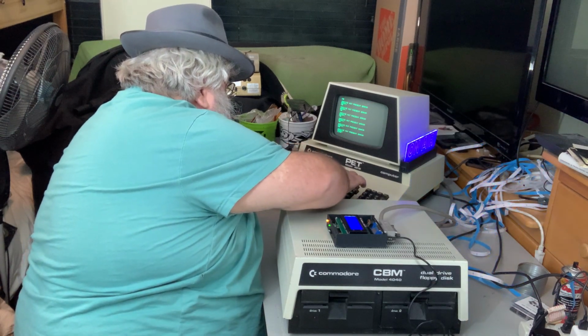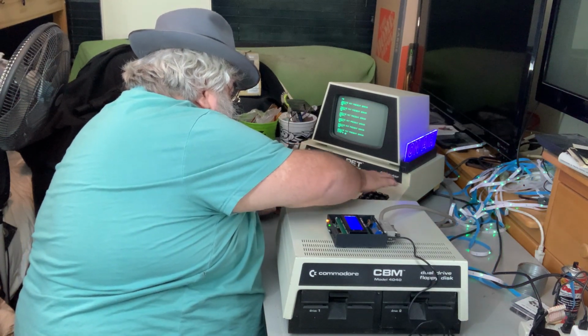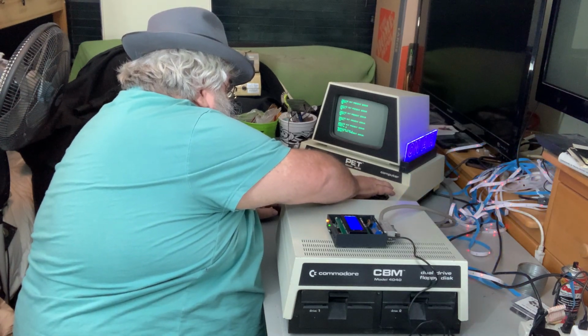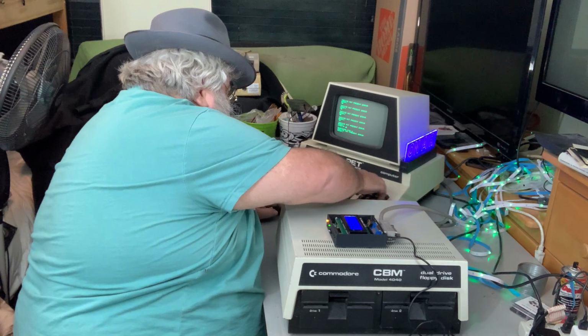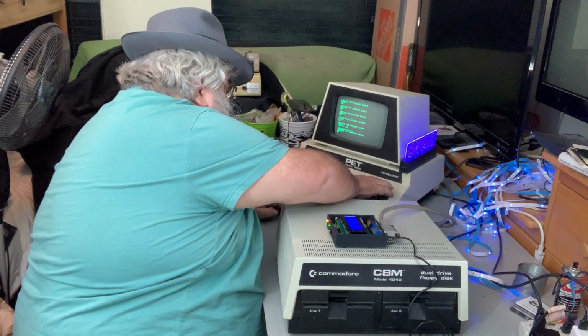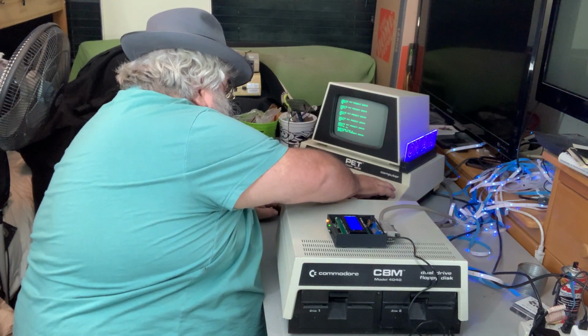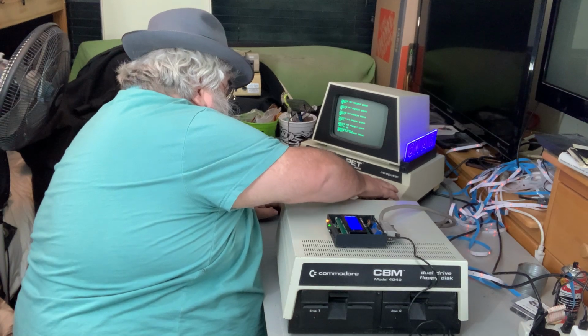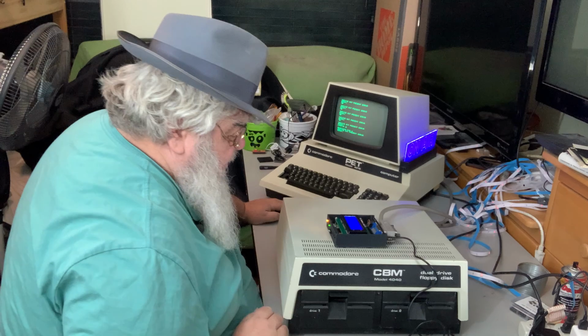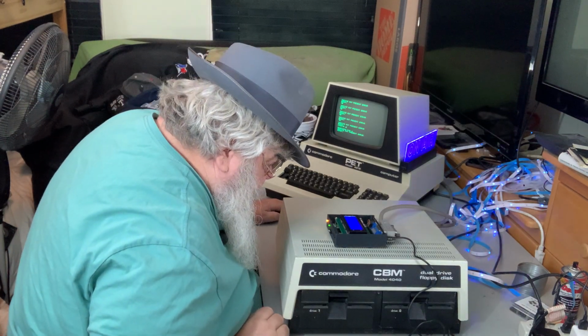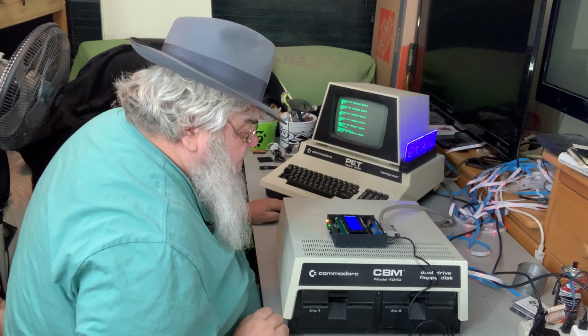Well, I suppose we can run through the device numbers. Nothing is happening. Nothing is being displayed. And this is discouraging.